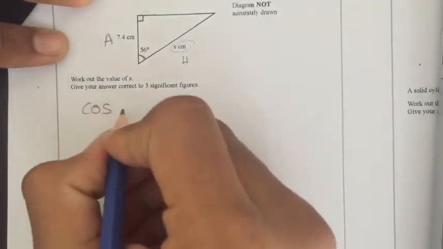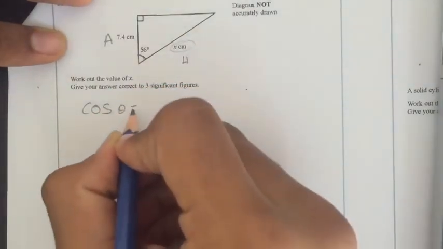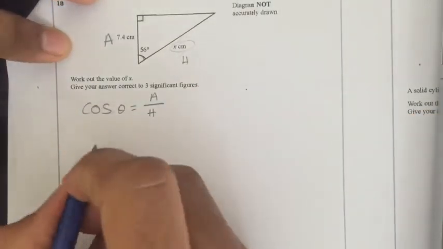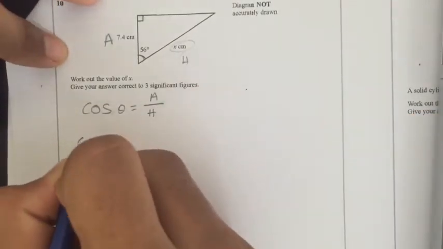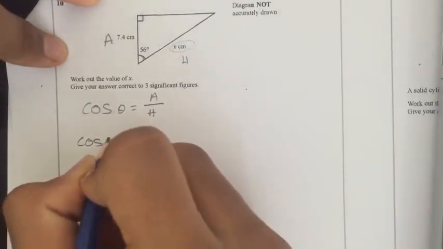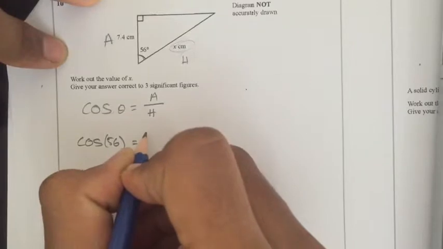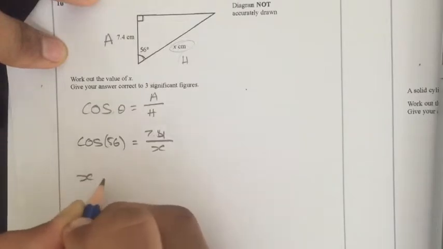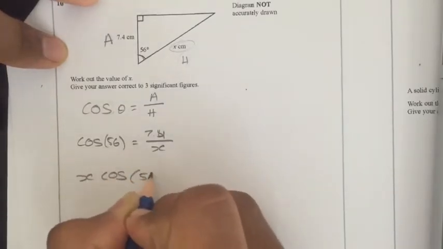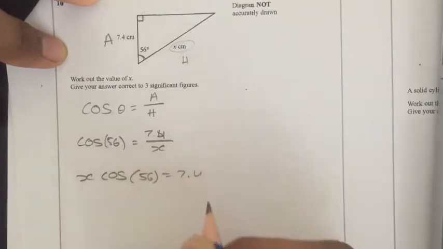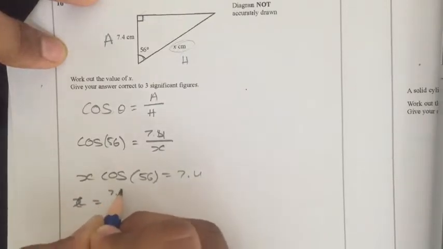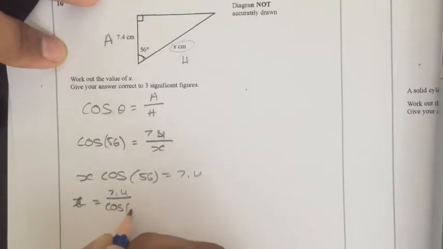The formula for using cos is cos theta, or angle, is equal to adjacent over hypotenuse. So then we can substitute in numbers. So cos 56 is equal to 7.4 over x. x multiplied by cos 56 is equal to 7.4. x is equal to 7.4 over cos 56.